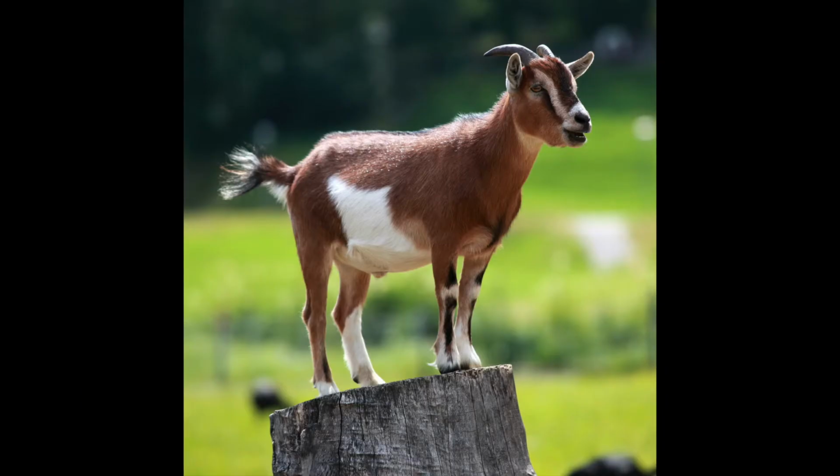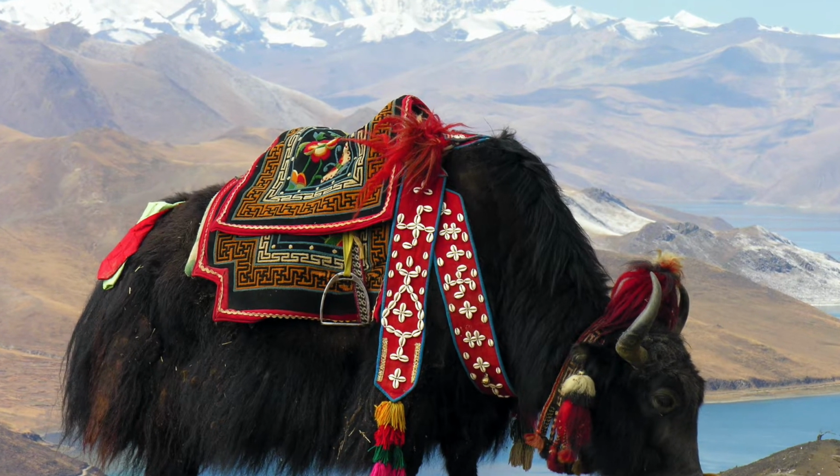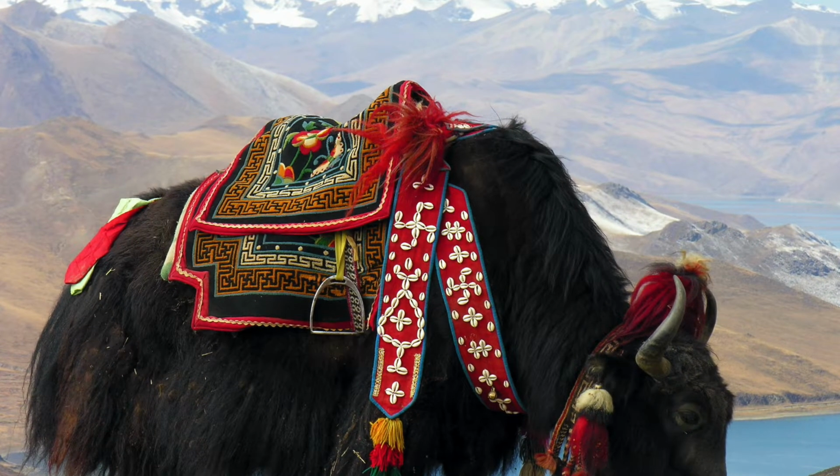So first of all, what is wool? Wool is the hair which is collected from various animals like sheep, goat, yak and some other animals. So they have lots of hair on their bodies, which can be removed by us and then processed for our human applications.